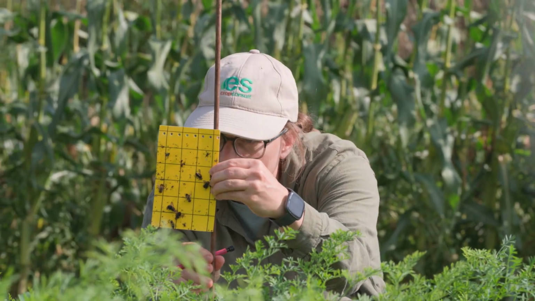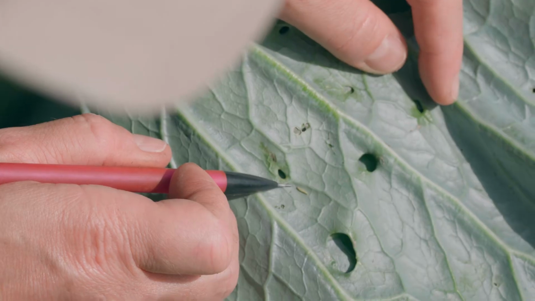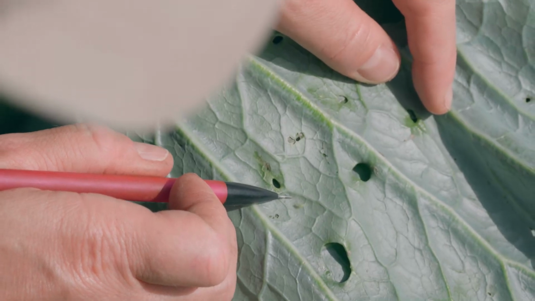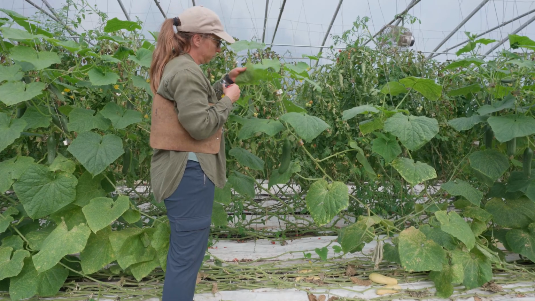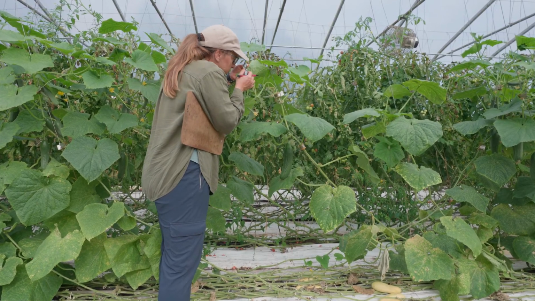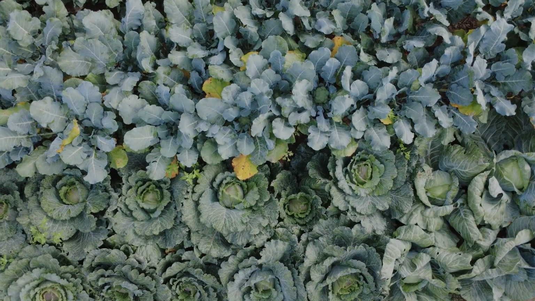Pest monitoring can be simple. Keeping track of pest numbers over time will allow you to act when and where it is necessary, optimizing pesticide use, maximizing crop quality and yield, and creating a positive financial impact on your farm.